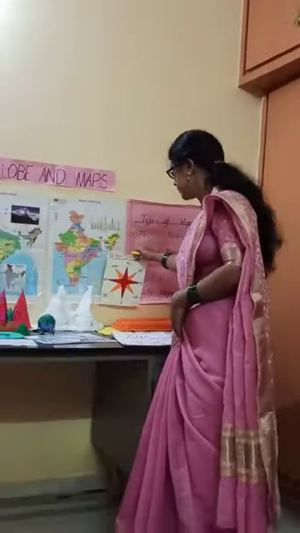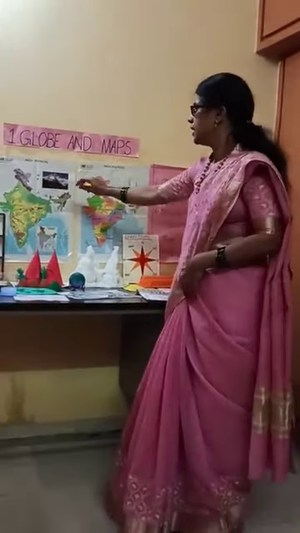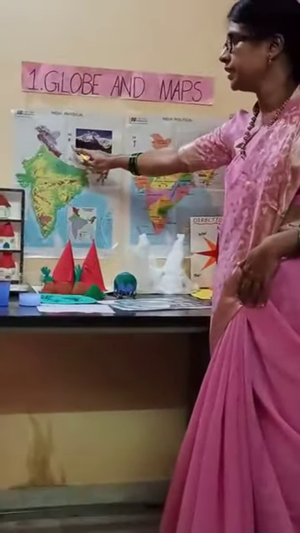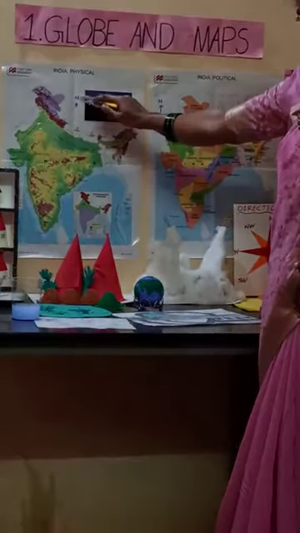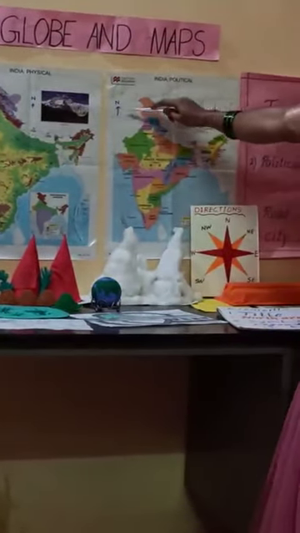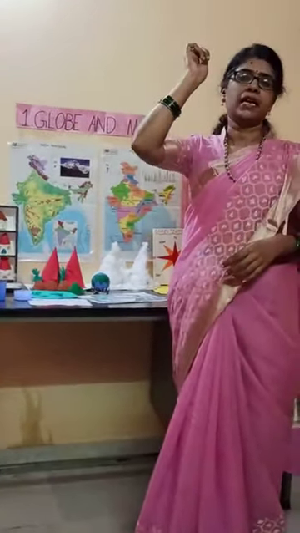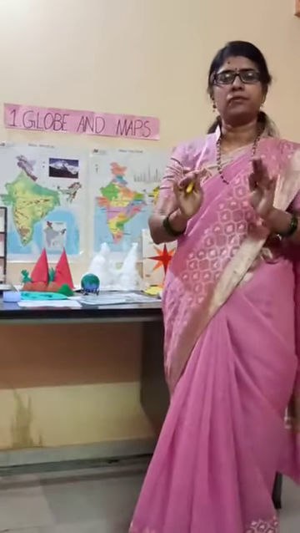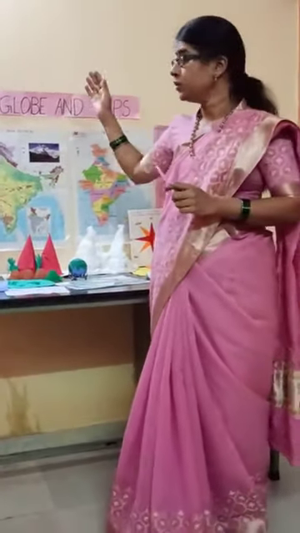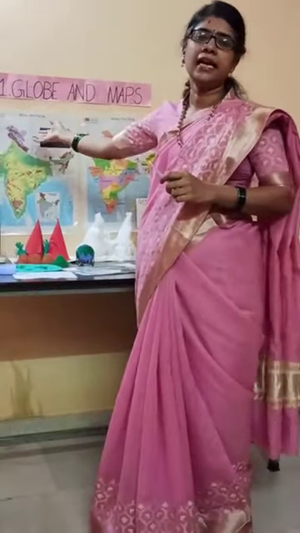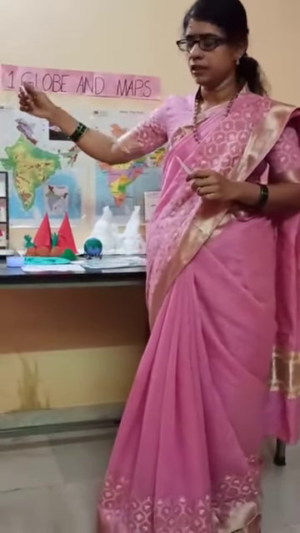Now see this. Observe this. In this map, there is N. The arrow is showing and N is there. If you observe in this map also, the arrow is there and N is there. Means N means what? The direction north is upside. Always when you hold the map, you have to see the direction, then only you have to study the map.